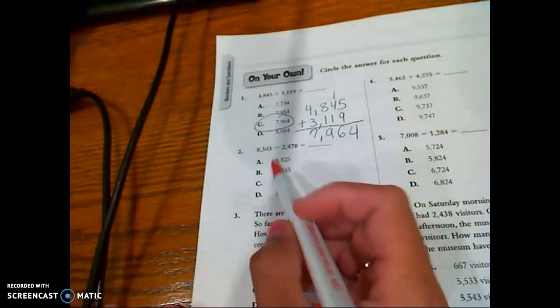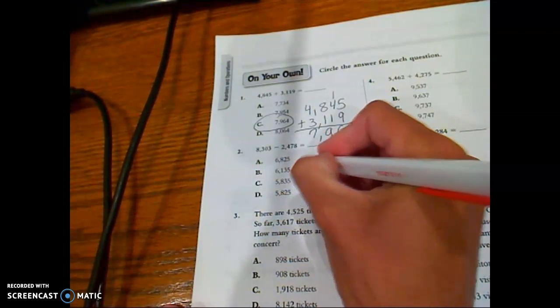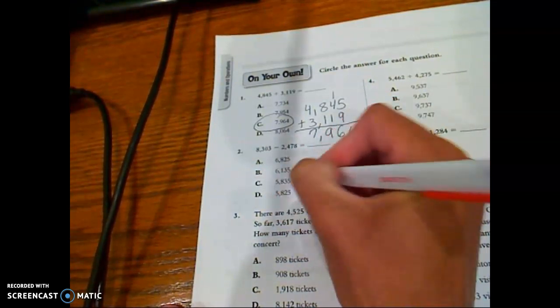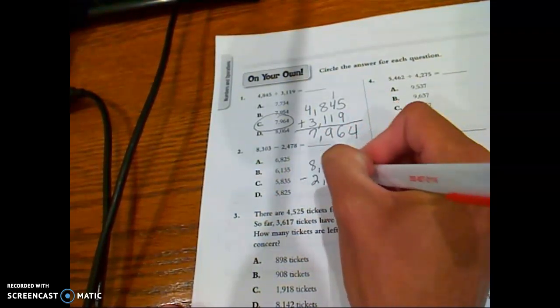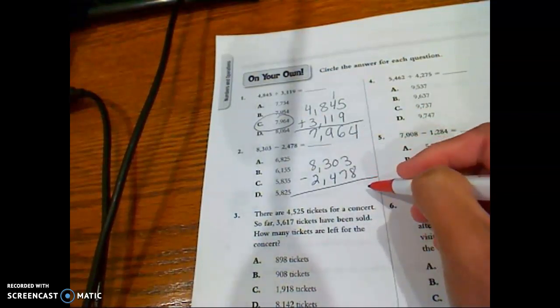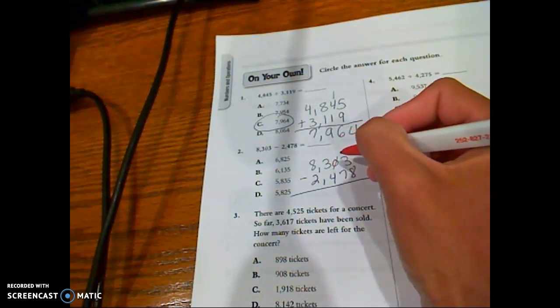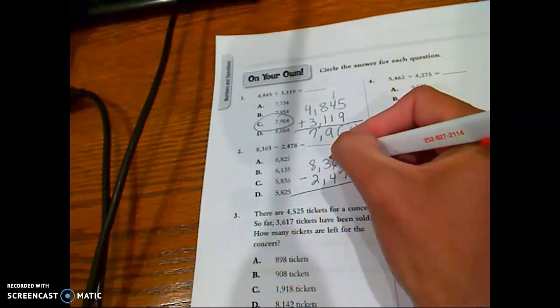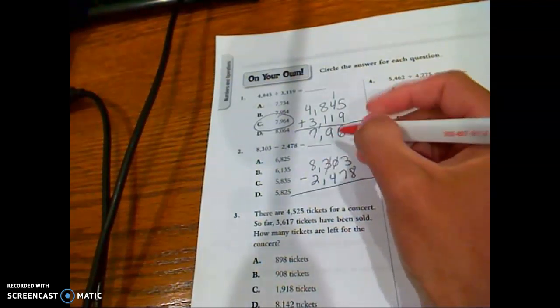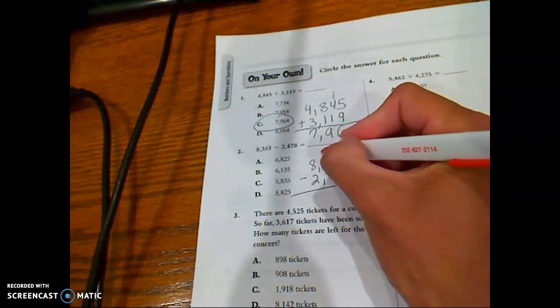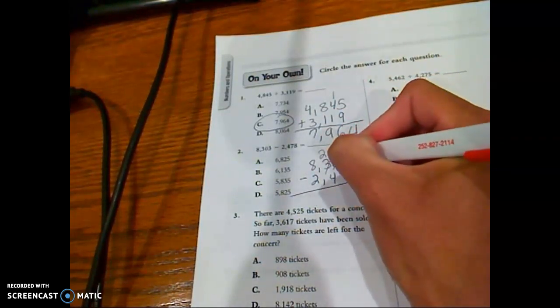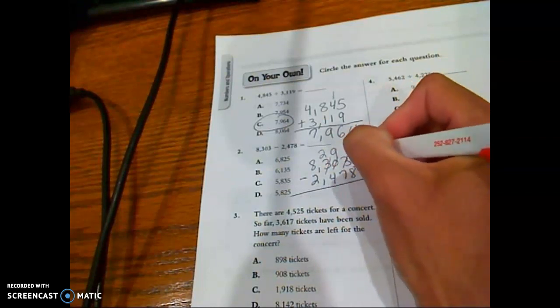Let's look at number 2, 8,303, subtract 2,478. So you have 3, you cannot take 8 away, so you're going to go borrow. Well, you cannot borrow from a 0, so you have to go borrow in the hundreds place. So your 3 becomes a 2, your 0 becomes a 9, your 3 becomes a 13.